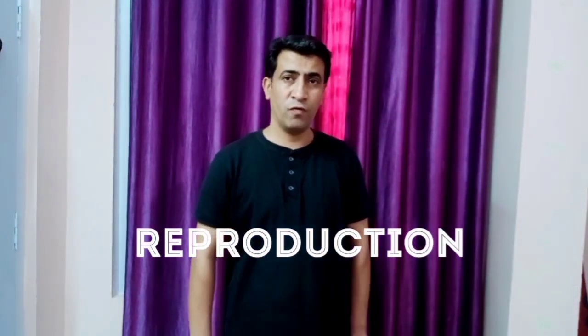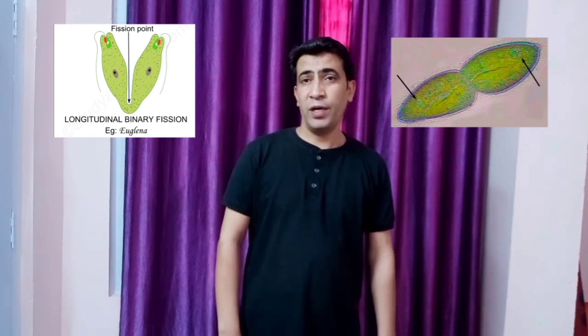The reproduction in case of protozoa occurs by two modes. First is the asexual mode, second is the sexual mode. In case of asexual reproduction, the process is called fission, in which the organism is divided into two individual organisms. It is uniparental. So fission can be binary or it can be multiple.